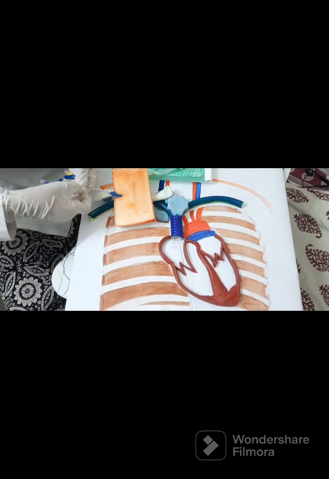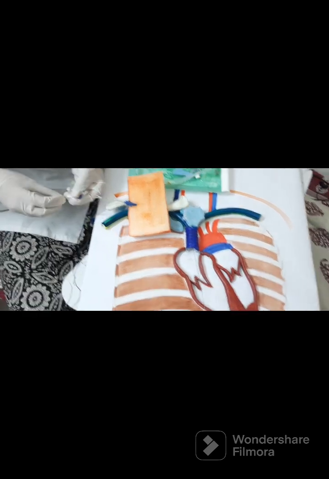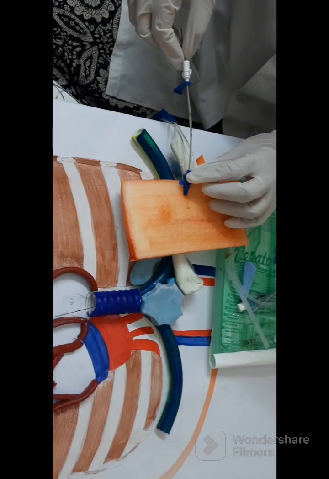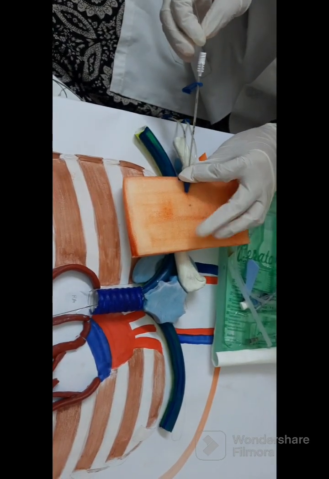Once this central line has been inserted, then we will remove the guide wire. Now we will remove the guide wire.